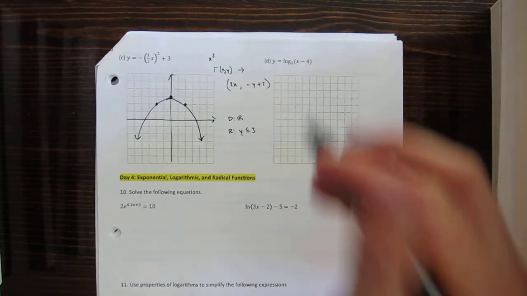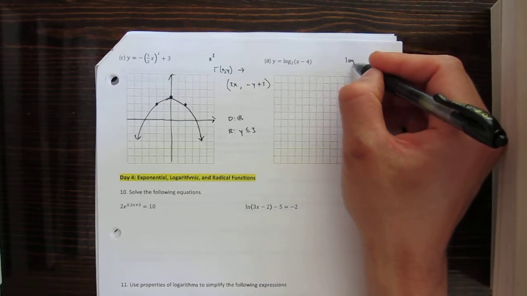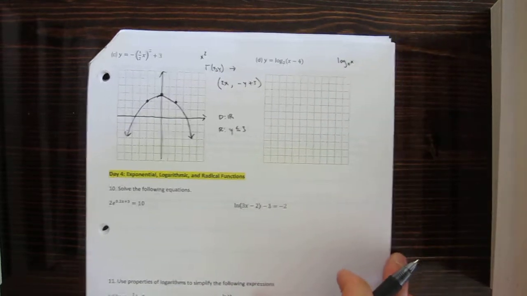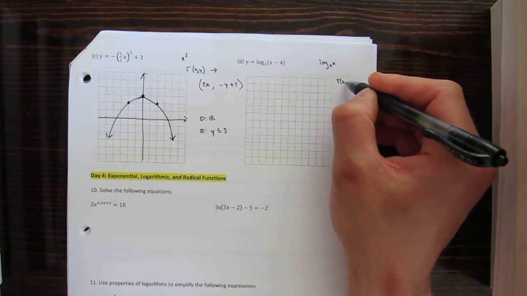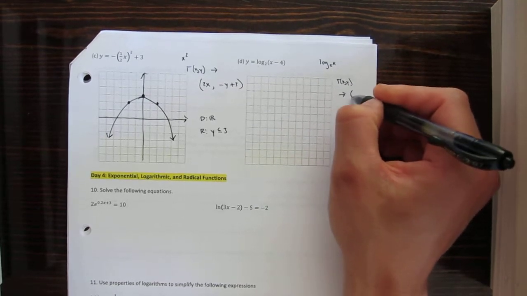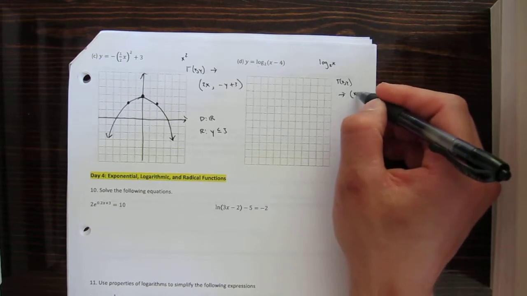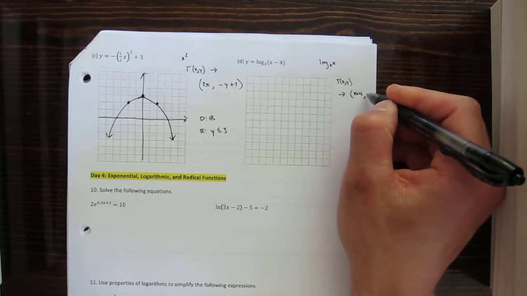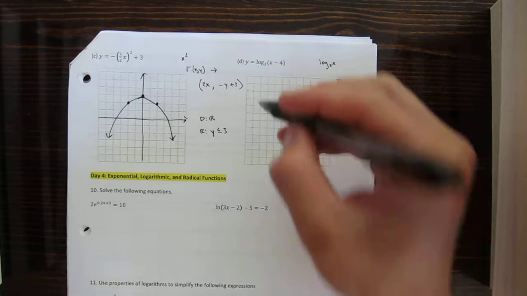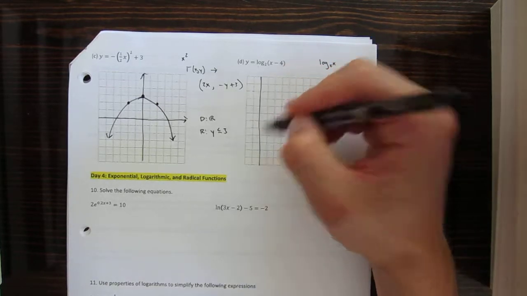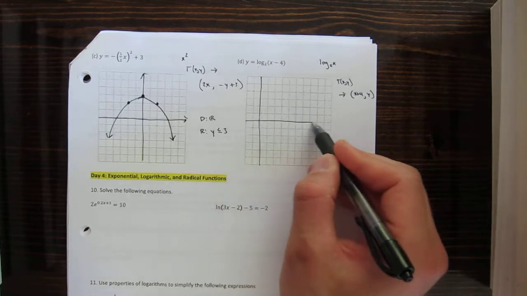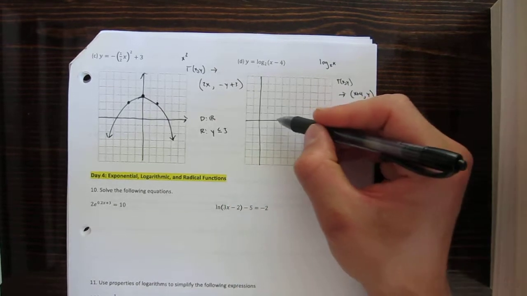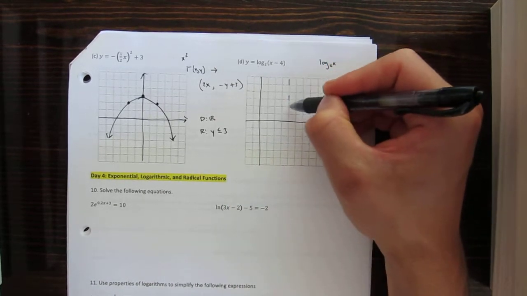Log base 2 of x minus 4. Parent, log base 2 of x. Transformation, I've simply taken t of x comma y, and I've moved these points of the parent to x plus 4, moved to the right 4, and y has not changed. So normally the graph of log base 2 of x has an asymptote at 0, but this one's moved 1, 2, 3, 4 over here.